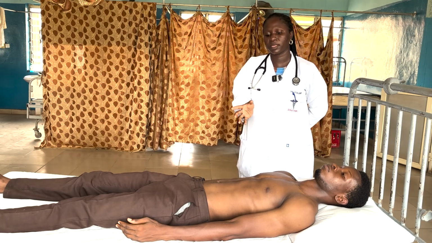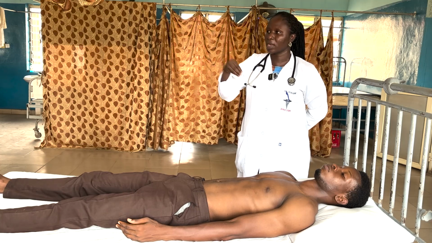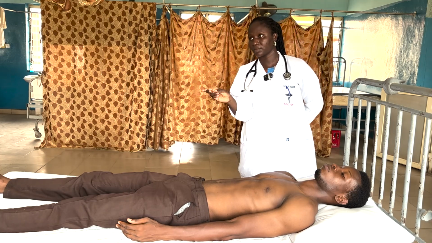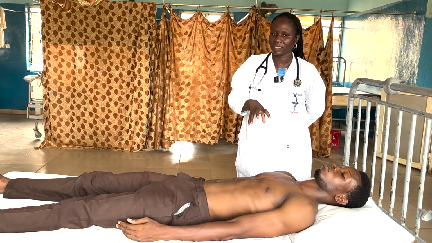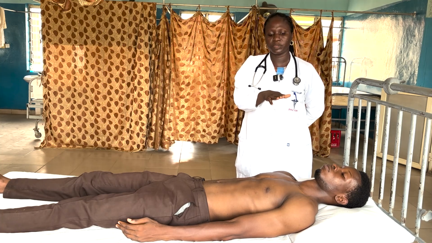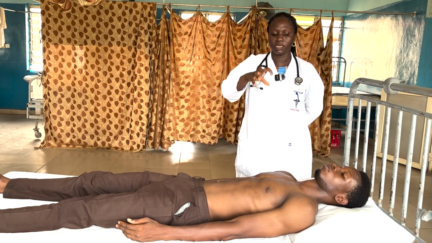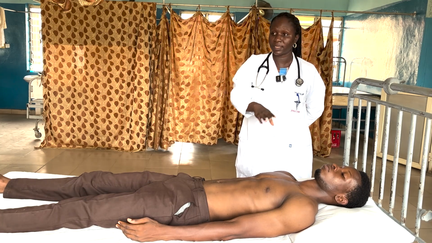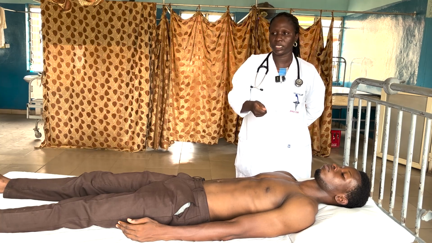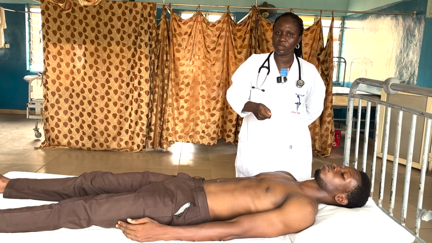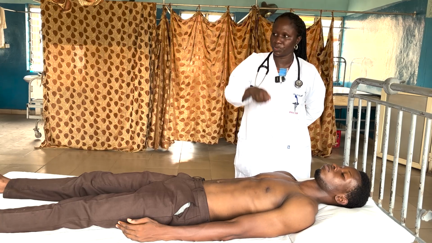If you have a patient that has a hyperinflated lung, the cricosternal distance will be reduced. If you have a patient that has consolidation like pneumonia, especially lobar pneumonia, the chest expansion on that side will be reduced.